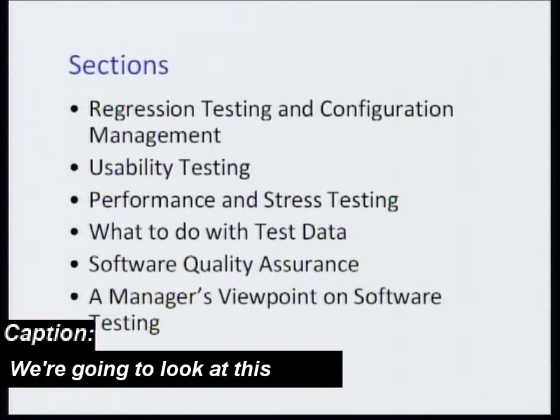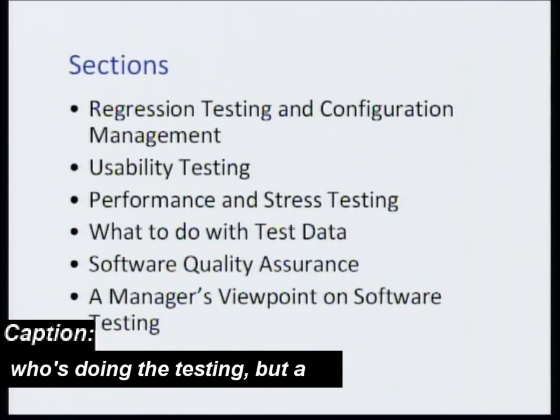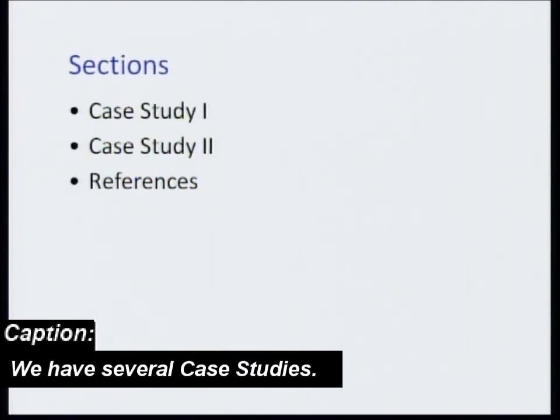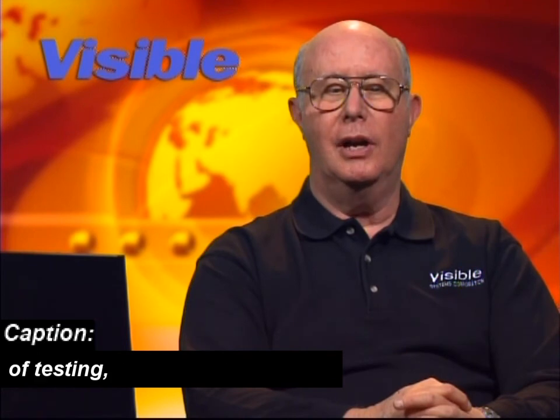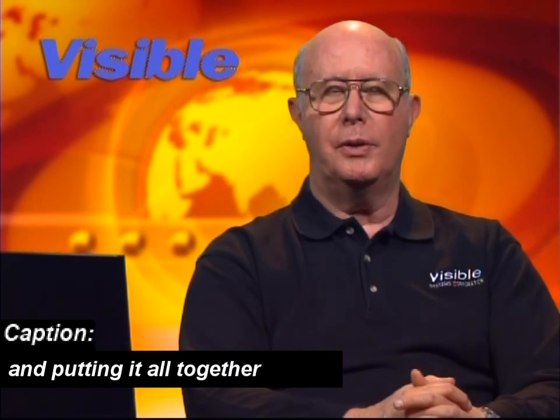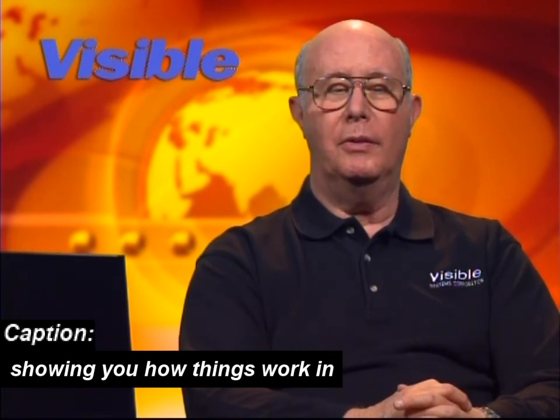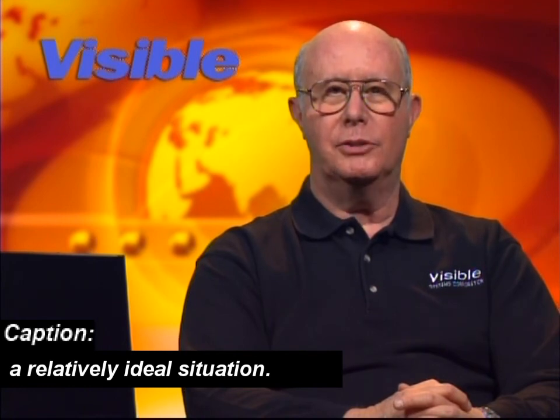We're going to look at this issue of testing from not just the perspective of a person who's doing the testing, but a manager of a software project. What is their view of software testing? We have several case studies. First is a general case study describing some basic ideas of testing and putting it all together, showing you how things work in a relatively ideal situation.